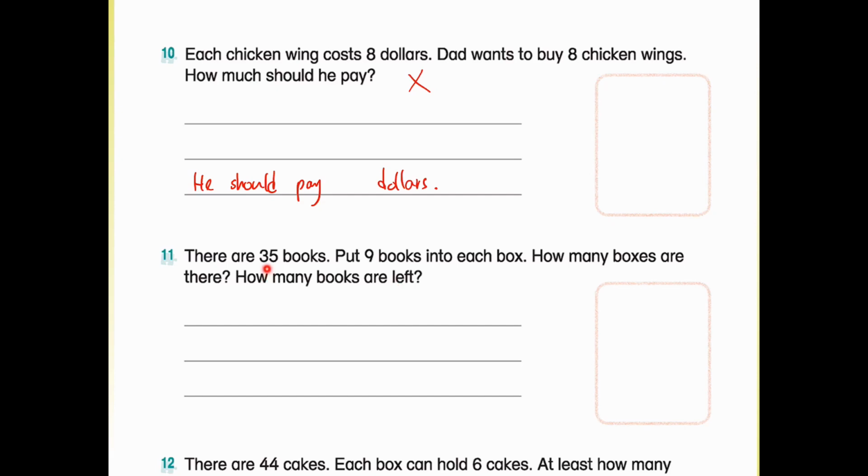So simply 35 divided by 9. Answer here, and then for the sentence, there are 2. So how many boxes are there? You simply change the order of the 2 words, are there, to there are.